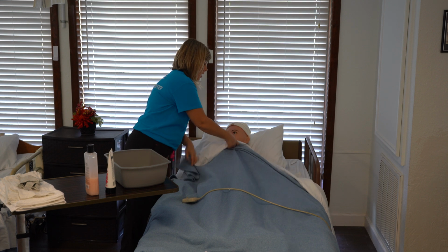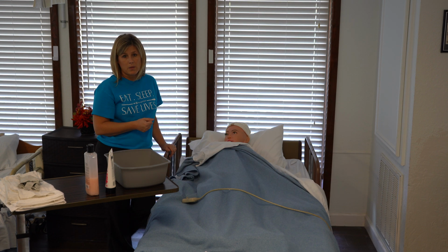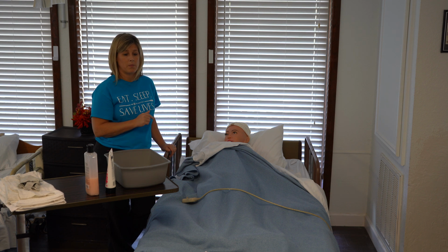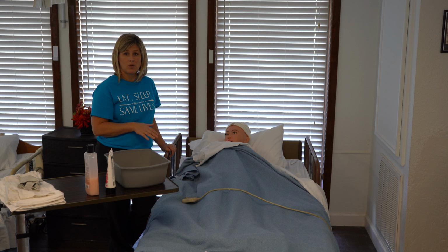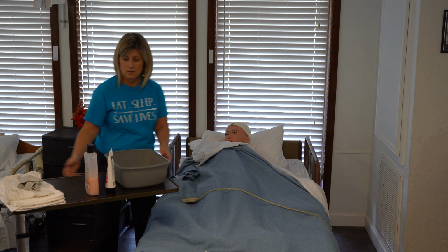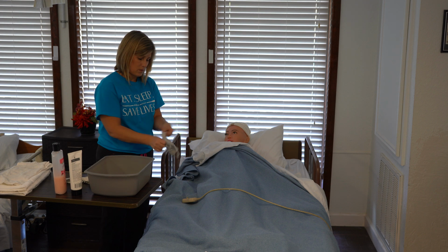Okay, so in real life, we would probably change the sheets when we give a bath, but they're isolating the skills, so we're not changing the sheets, you're only doing the bath. So for that reason, we're not going to get the bed wet. So we're going to be using towels to preserve the sheets in areas that could get wet. All right, so I'm going to go ahead and put on my gloves.